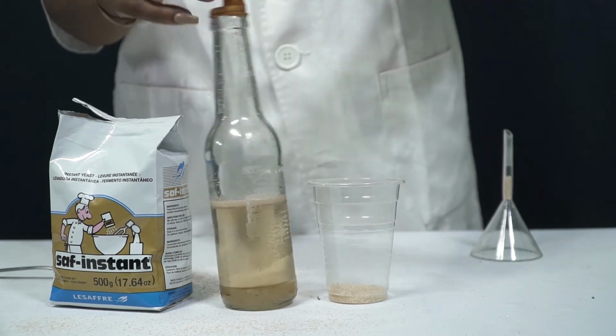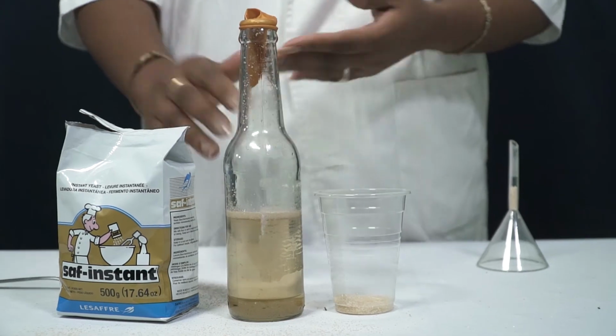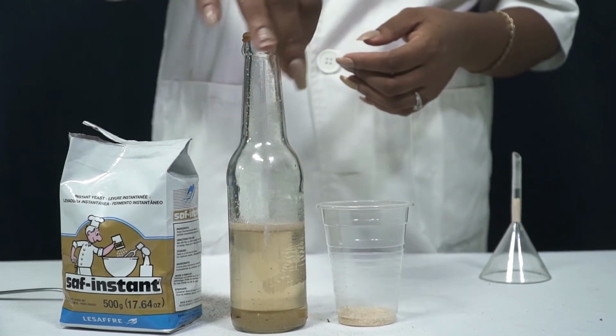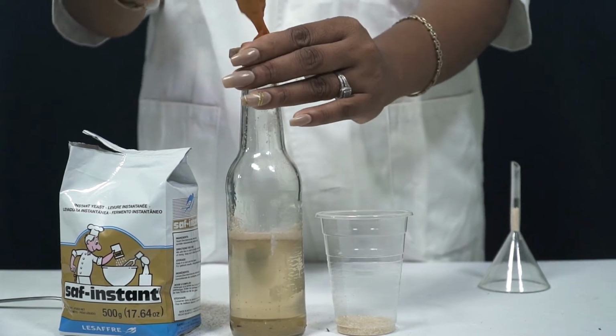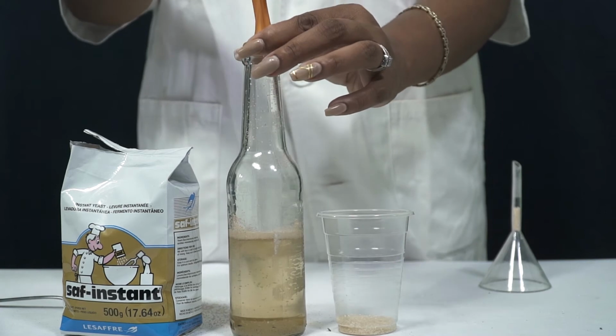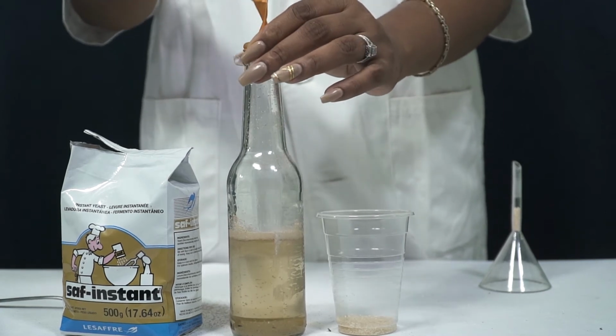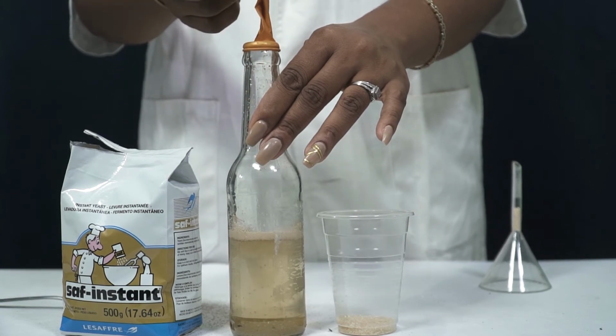The purpose of adding the balloon is to prove that carbon dioxide is given off, because the balloon should become inflated after some time. Once the carbon dioxide is produced from this anaerobic respiration, the balloon will inflate, and that is due to the carbon dioxide rising and trying to escape.